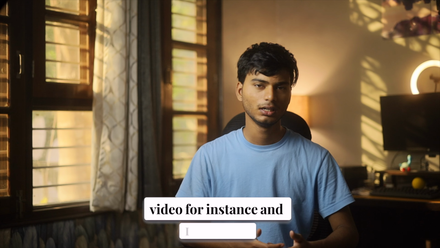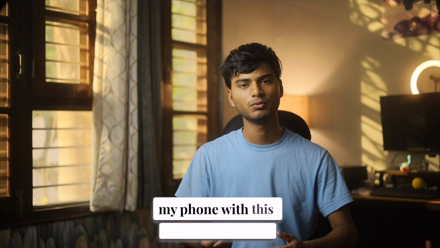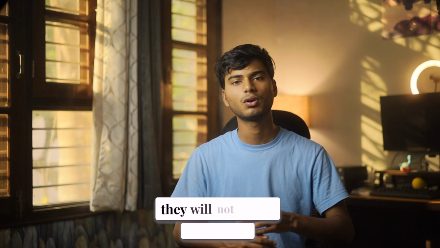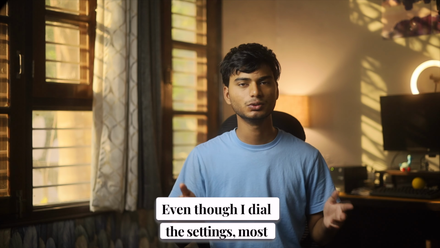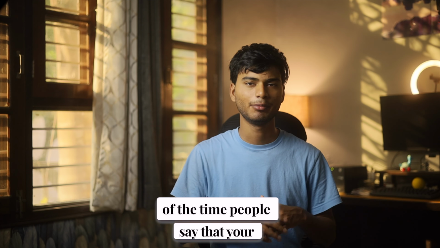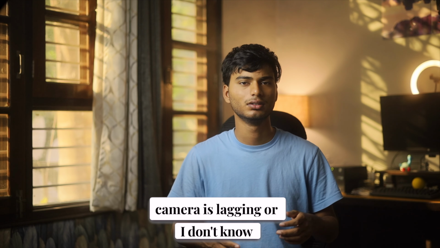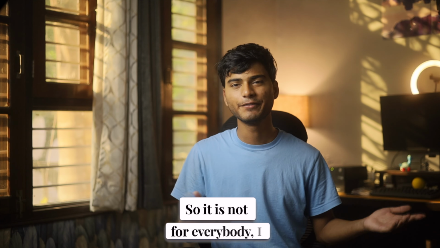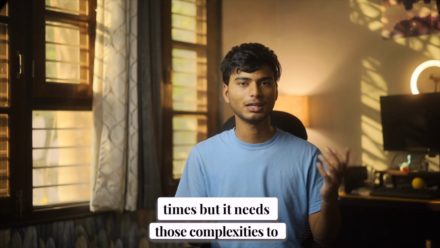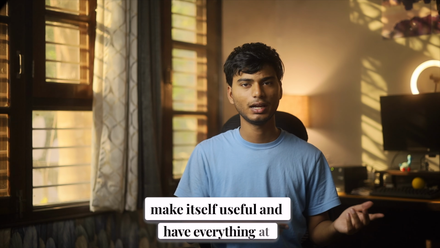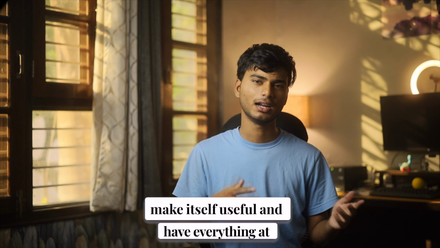If I ask somebody to take my video, for instance, and I hand them my phone with this camera app open, they will not know what to do and what to press. Even though I dial the settings, most of the time people say, oh, your camera is lagging, or I don't know what is going on. So it is not for everybody. I would love it to be simpler at times, but it needs those complexities to make itself useful and have everything at quick access.